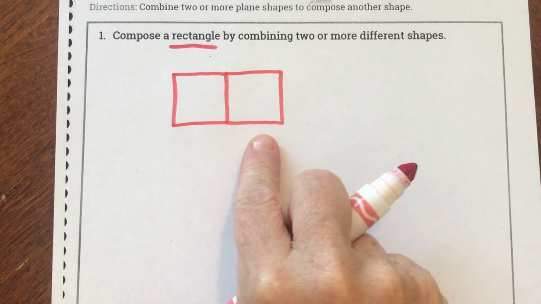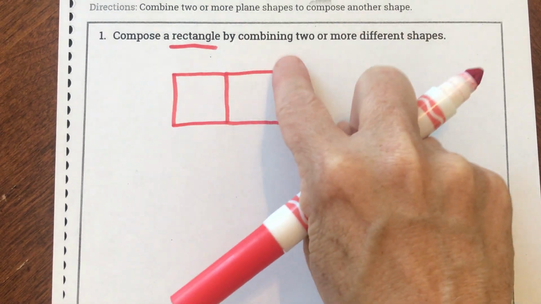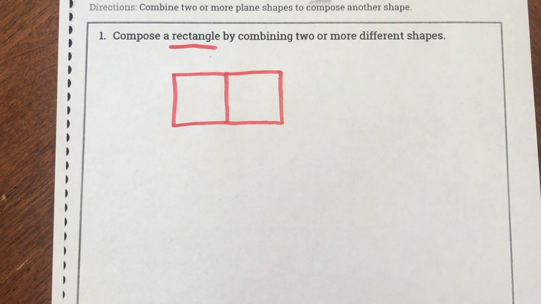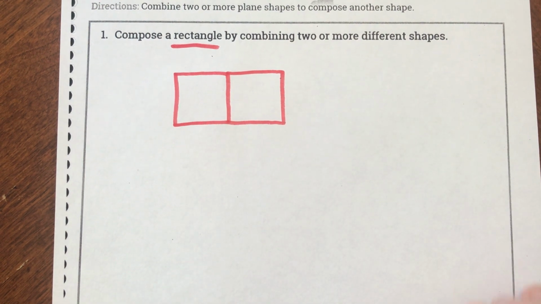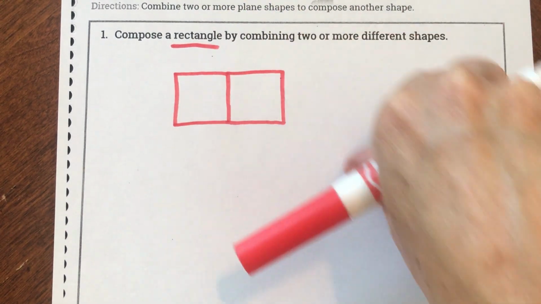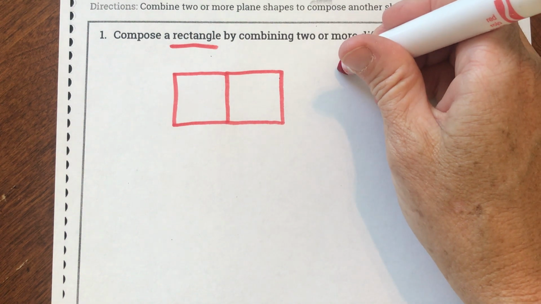Is that now a rectangle? Because I have my two long sides and two short sides. Yep. I could change the orientation. Remember, change the position. And I could draw it this way.